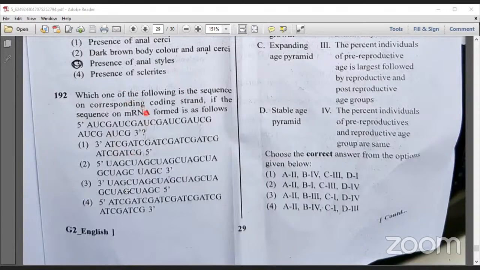So the right answer will be D. There won't be any changes, right? In the coding strand, they'll have thymine instead of uracil, whereas in RNA, you'll see they have uracil. So the coding strand and RNA, both of them will be the same. The main difference will be with the thymine. Instead of thymine, uracil will be there in RNA.